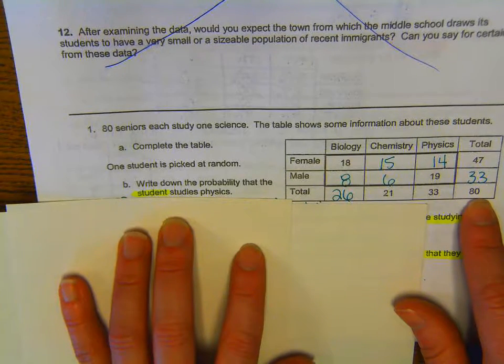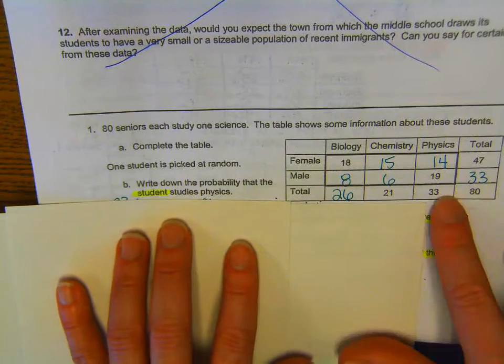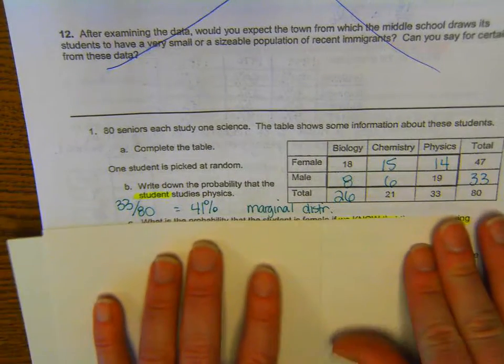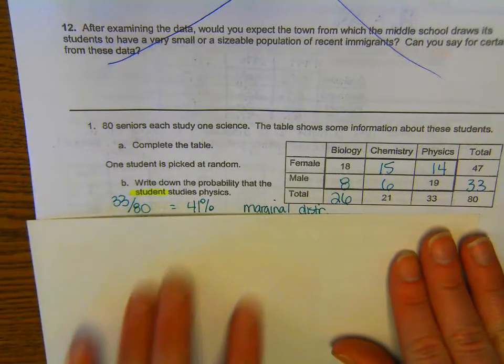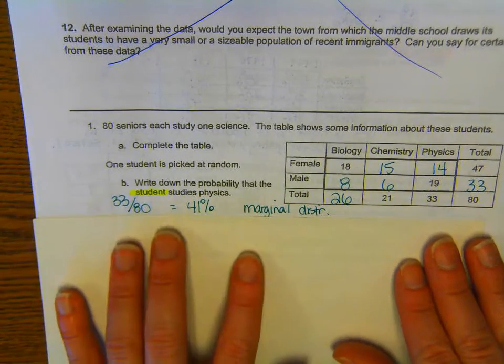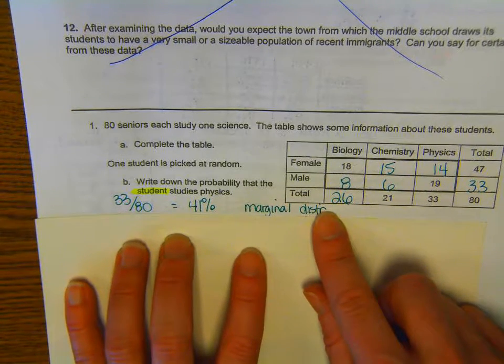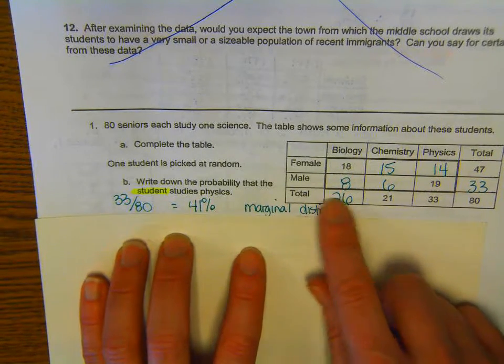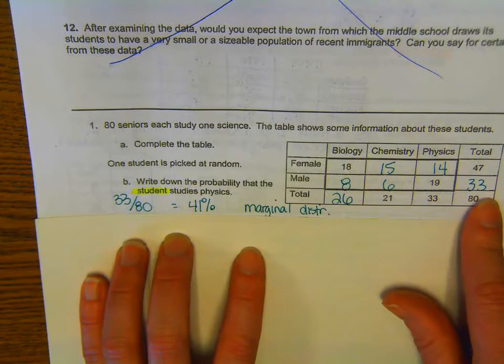So what am I going to divide by 80? What number? The total of 33 by 80. Would you check that you get 41% just to make sure you get the same thing as I do? And I wrote down, because we should practice doing this, this is a marginal distribution because I took something that was in the margin and divided by the total in the table.